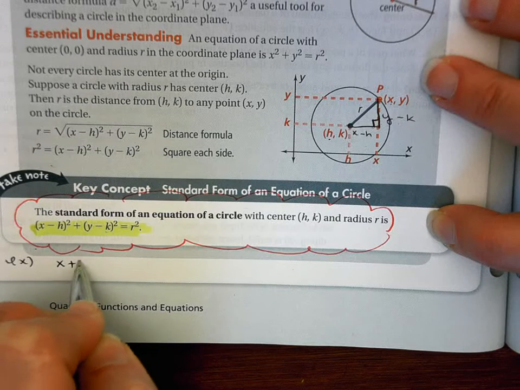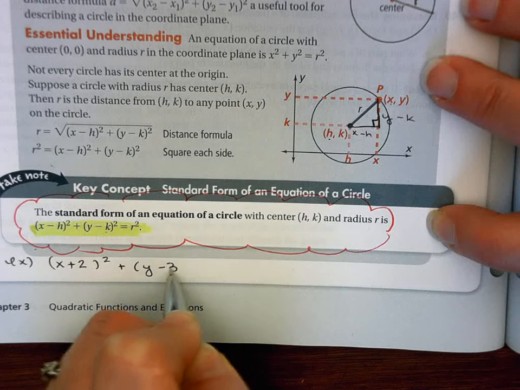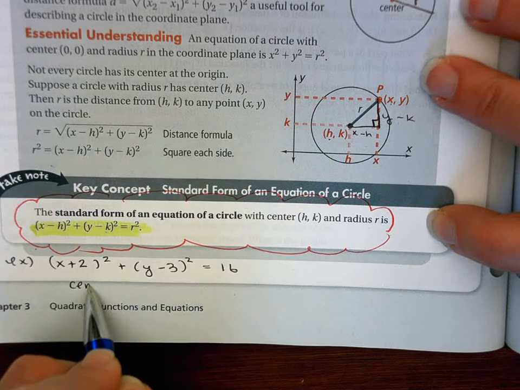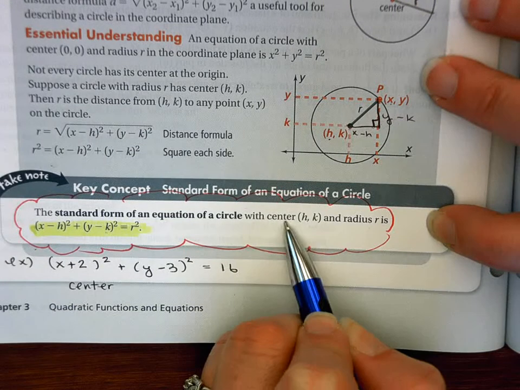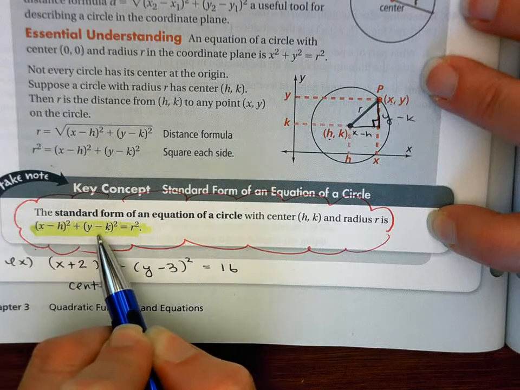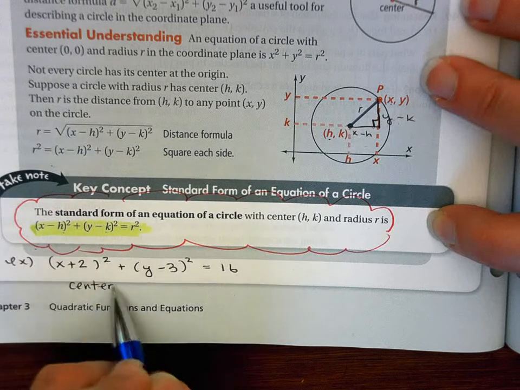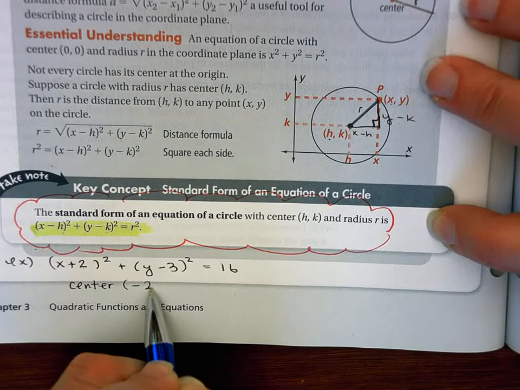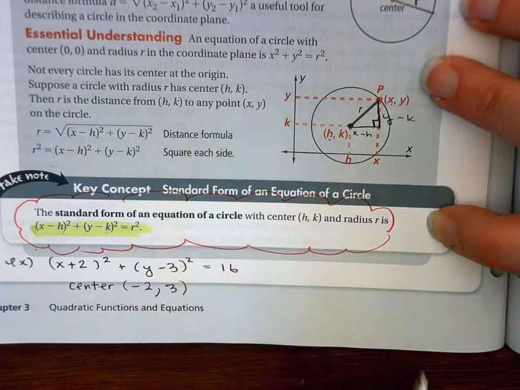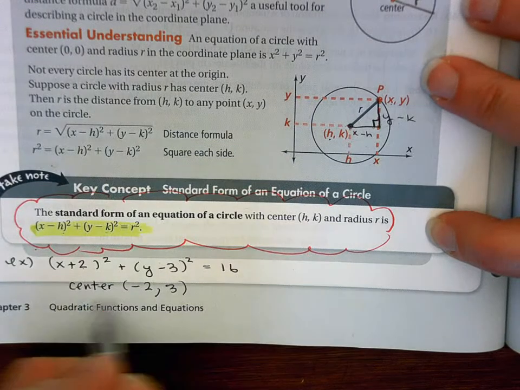If I have this equation, my center, if I look here, is (h, k). So h is what's adjusting the x, right, horizontal. K is what is adjusting the y, so vertical. So my horizontal shift for this would be -2, and then my vertical shift would be +3. So what affects the x, what affects the y? So this is my radius squared.